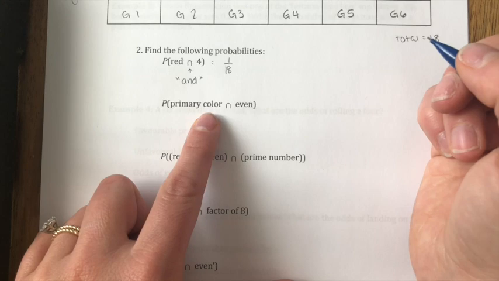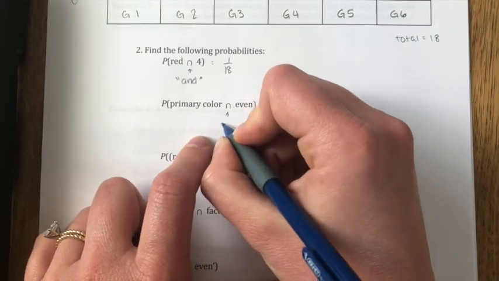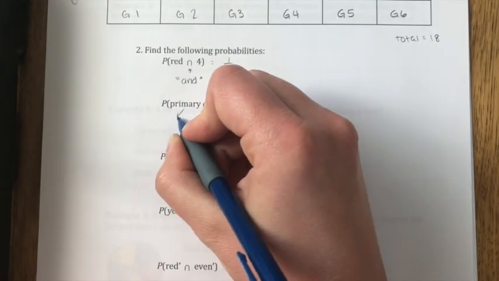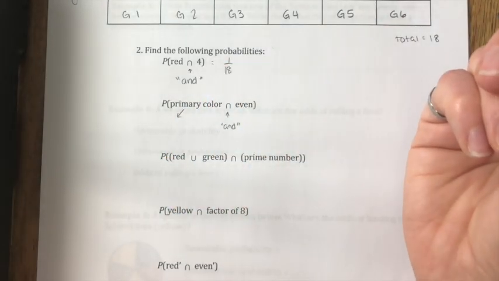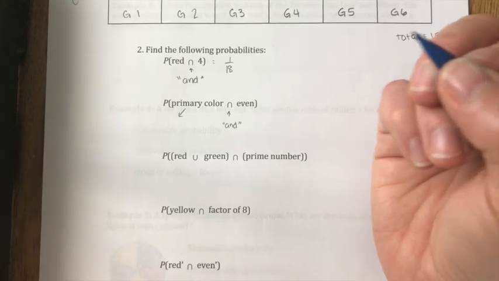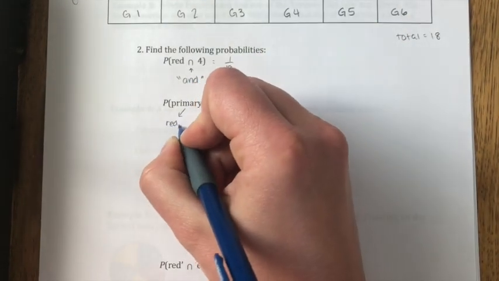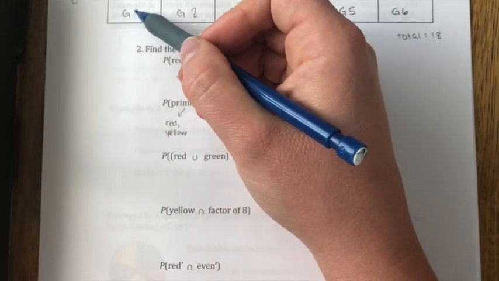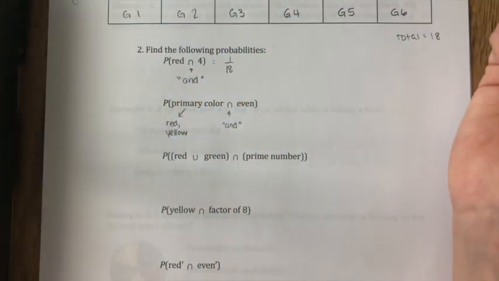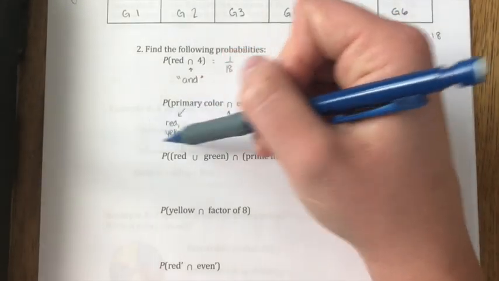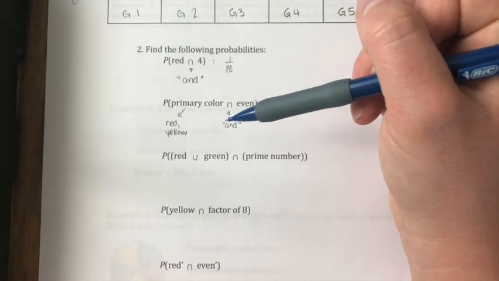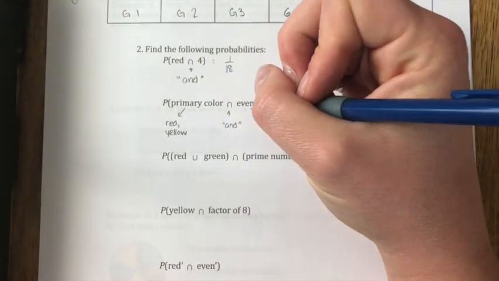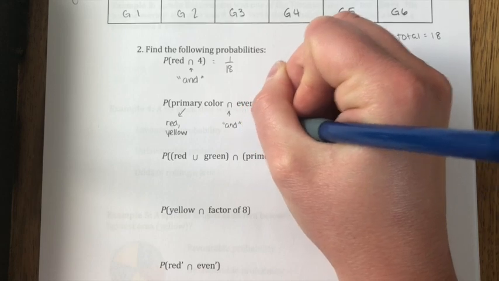The probability of a primary color and, so again, this is an and. So that's an intersect. Primary colors, remember, are red, blue, and yellow. Okay, so red and yellow are the options. Green can be made from blue and yellow, which are primaries, so it is not primary. Okay, so you could take red, yellow, and blue and make all the colors in the rainbow. Then even, obviously that's 2, 4, and 6.